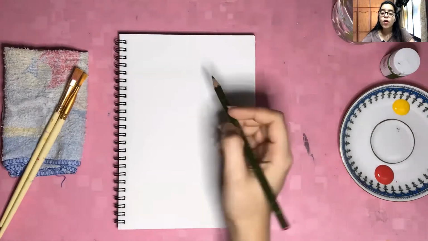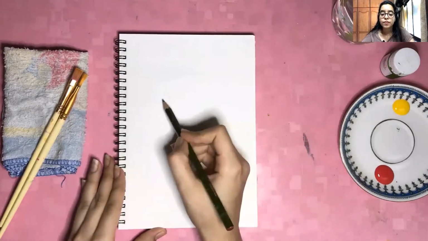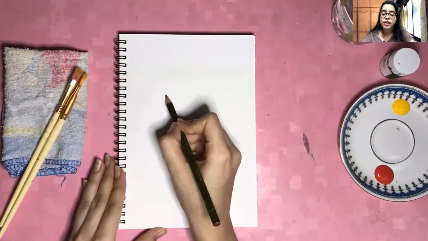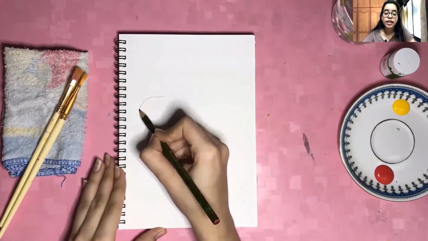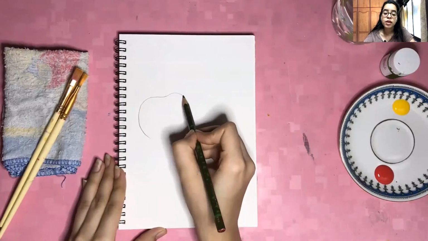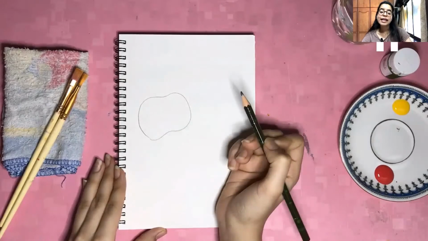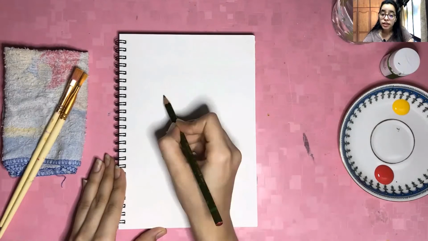So let us all now create a rough sketch of it. Okay, so first let us begin with creating an apple at the left side. So quickly observe this first, and then I'll repeat it for you so you can draw it for yourself. Okay, so slightly at the left side of the sheet, a slightly tilted apple is what I'm trying to create.